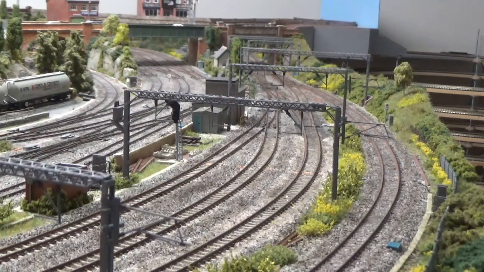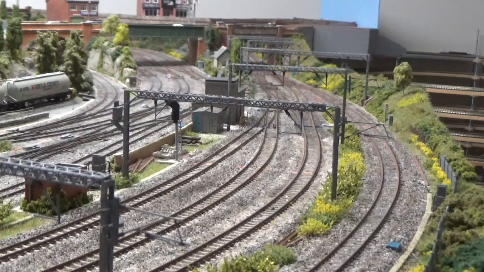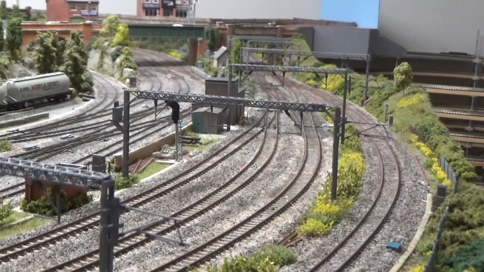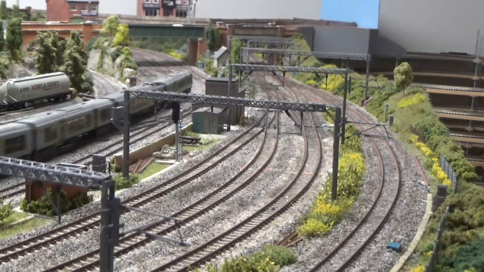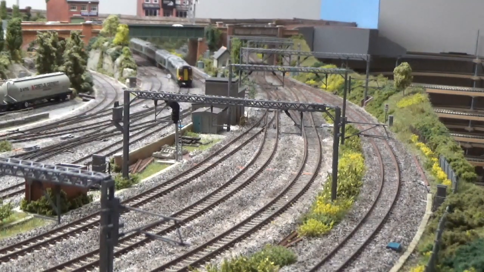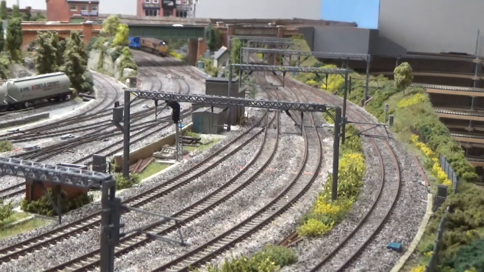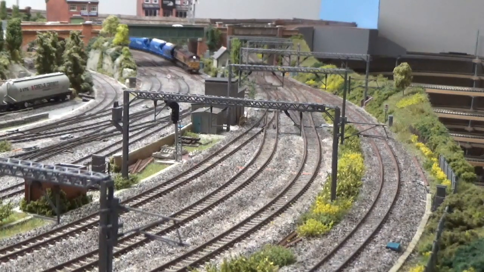Now, the camera is currently pointing at the area of track work that I was working on just prior to Christmas, where the overhead catenary gantries, or portals, are. That section, as I said just before Christmas, is more or less finished. There was one thing missing, which was a signal, and that signal has in actual fact appeared.